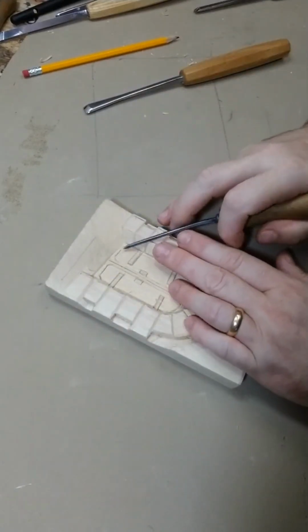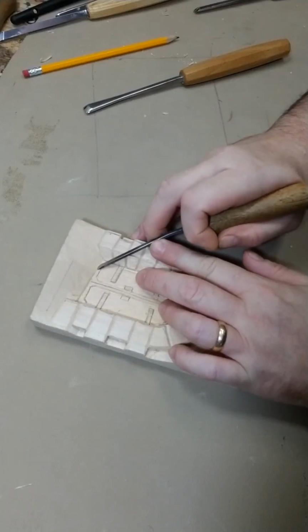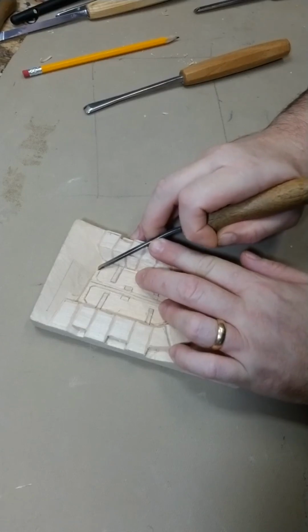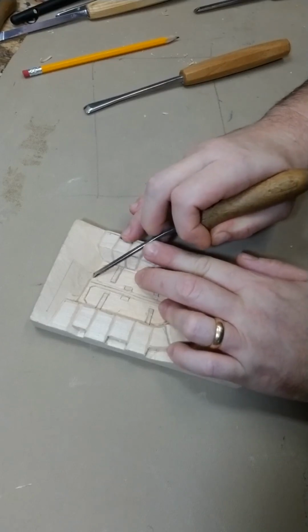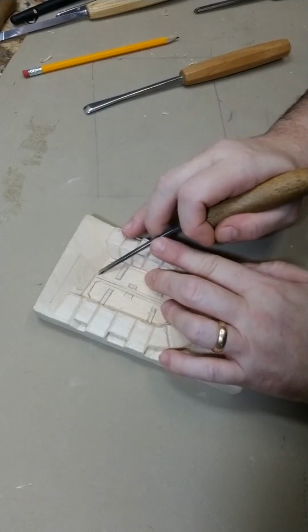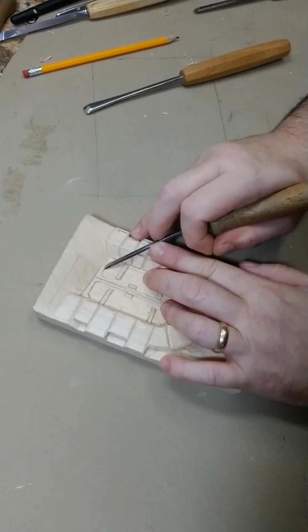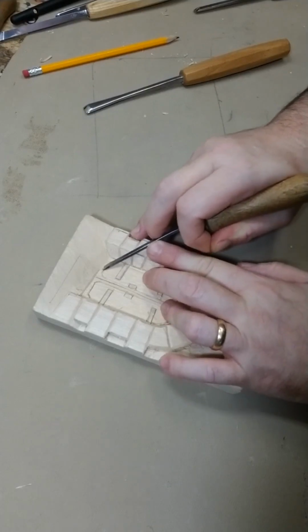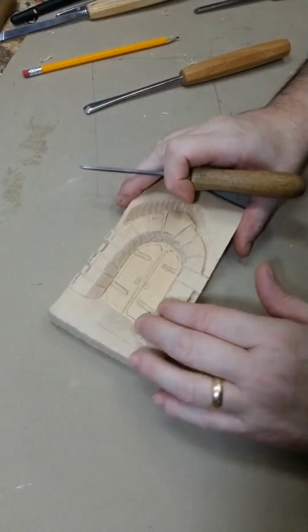And then here, you can see that it's flaked away a bit. It's okay. No problem. Okay, nice.